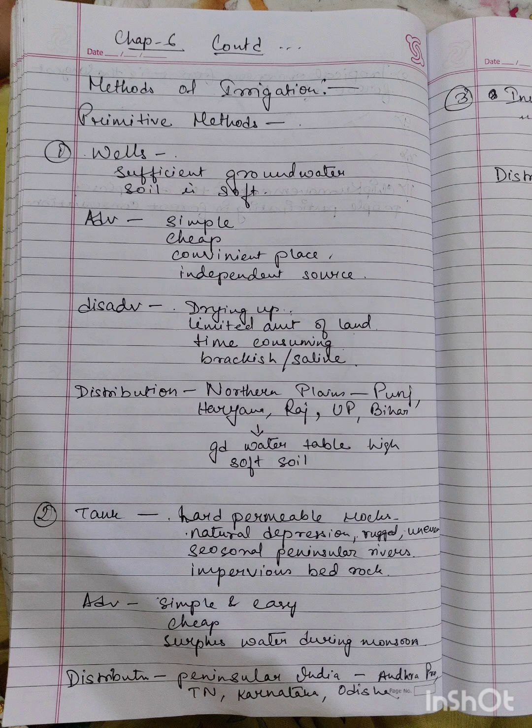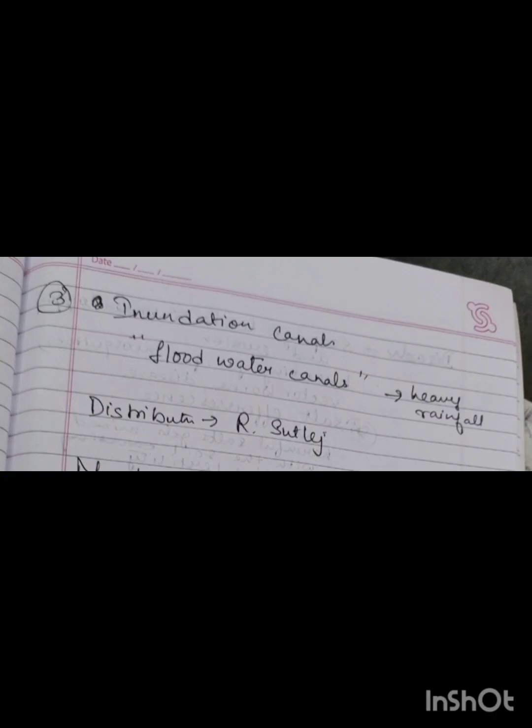So next we'll move on to inundation canals. Inundation canals are another method of irrigation. These canals get filled up when the river is flooded, and this flood water fills these inundation canals, which are dug from the river source, and during heavy rainfall these canals get water, and this is further used for irrigation purposes. And the distribution of these types of canals is found, obviously, near river sources, especially near the river Satluj. This type of canal is found there.